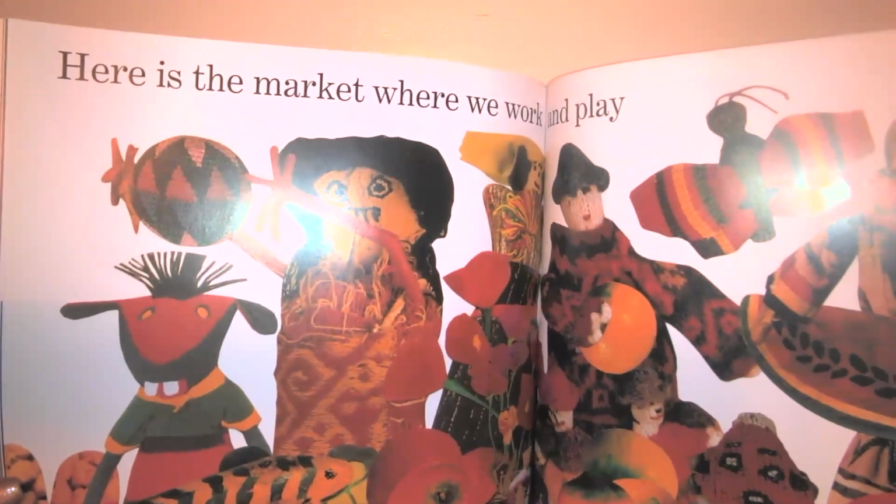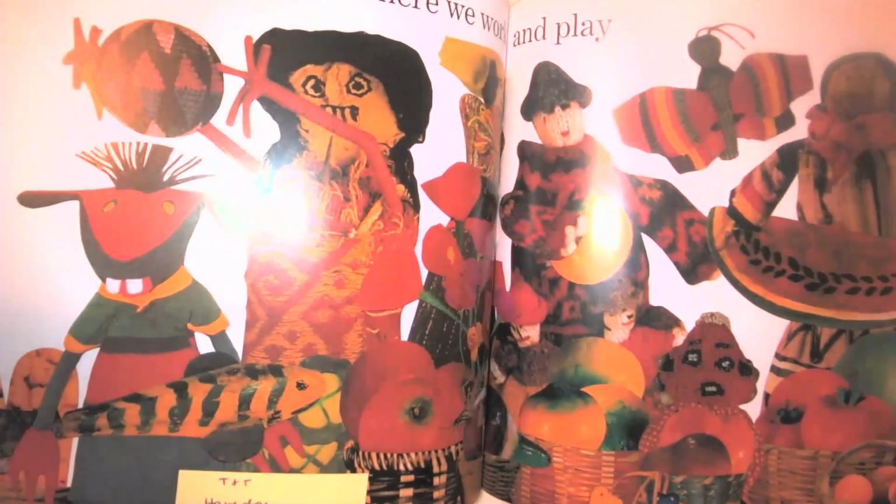Here is the market where we work and play.